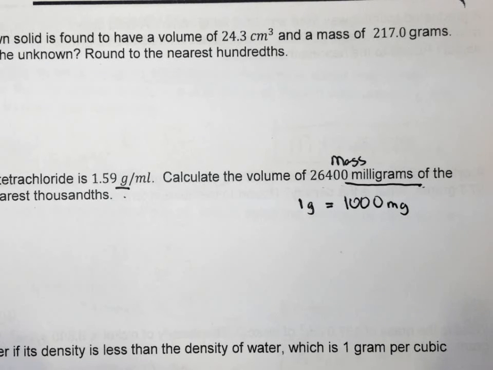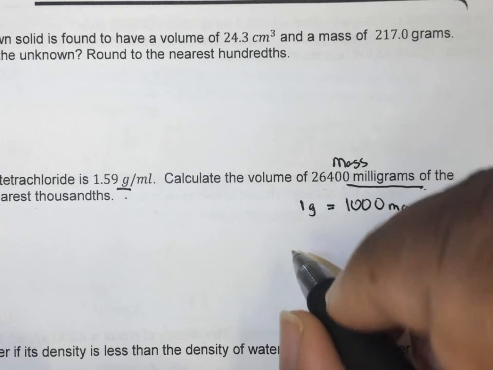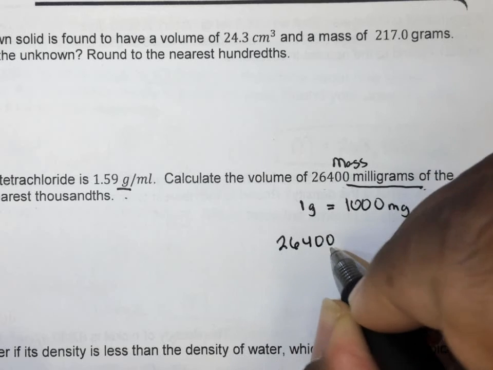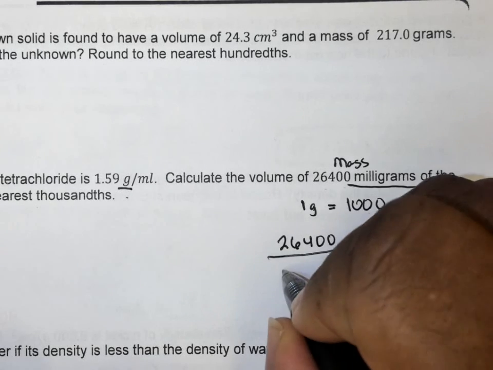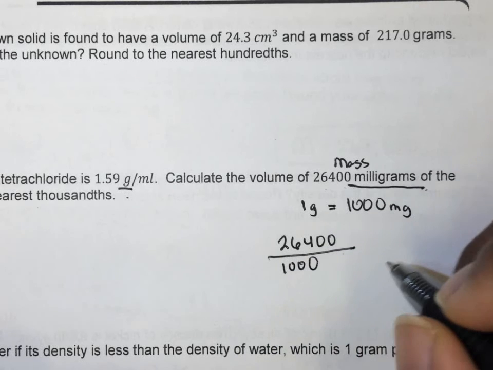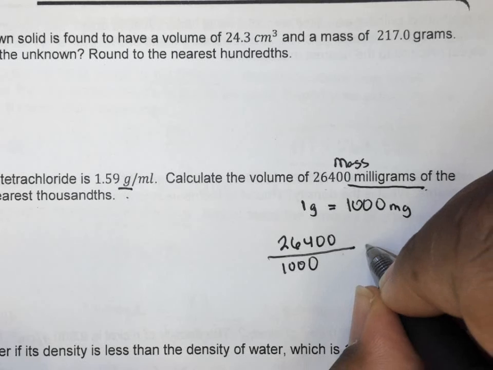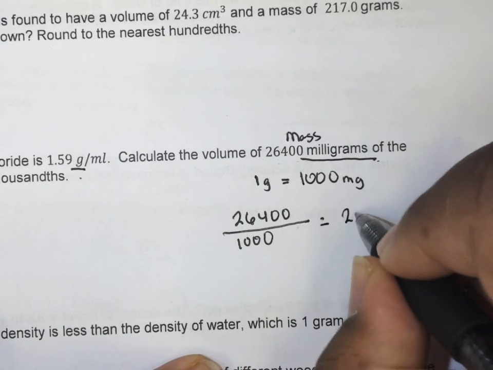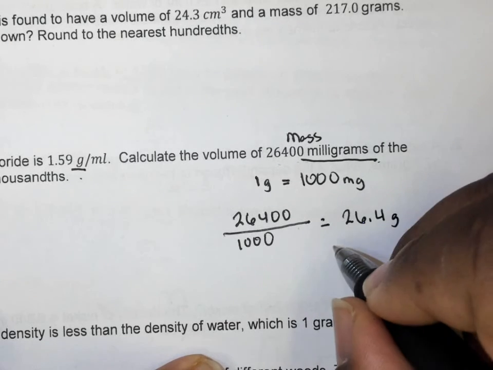If that's the case, to convert this to grams, I'm gonna do 26,400 divided by 1,000. That's gonna take me from milligrams to grams. Once I do that, that'll be 26.4 grams.